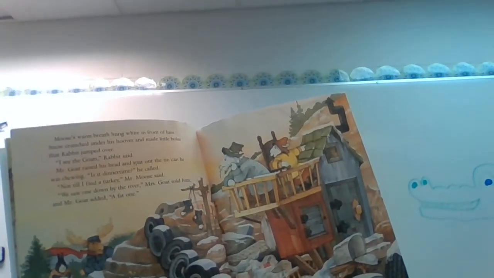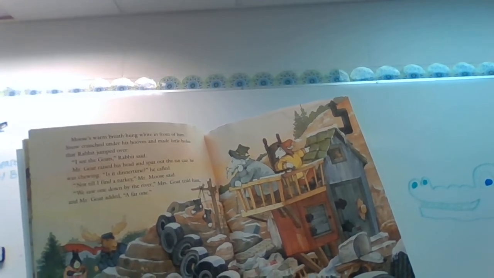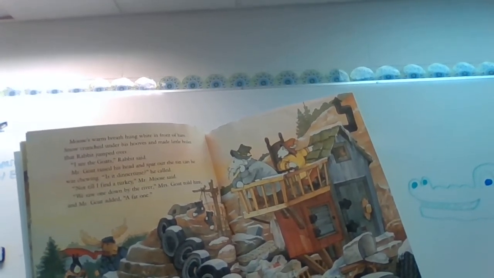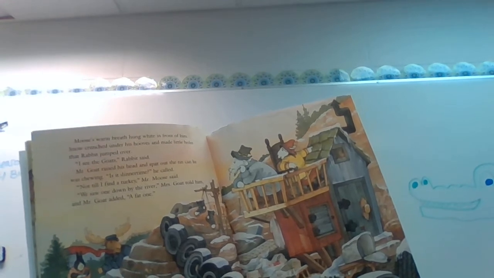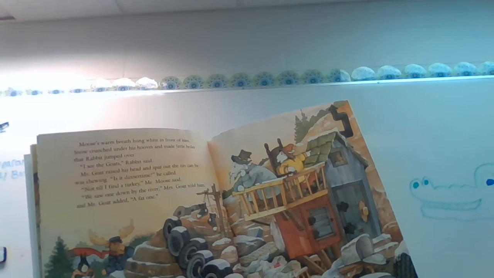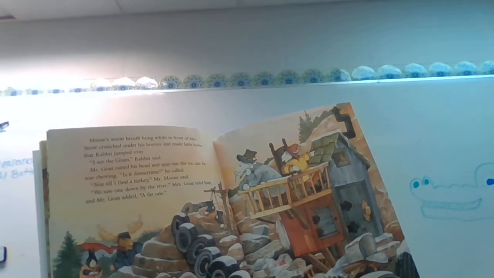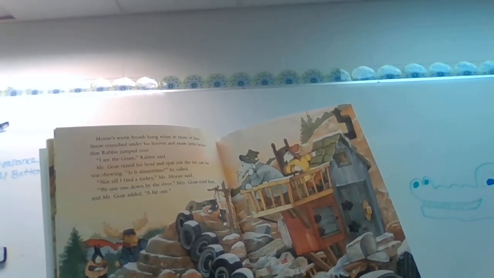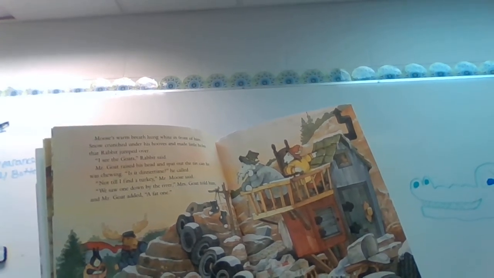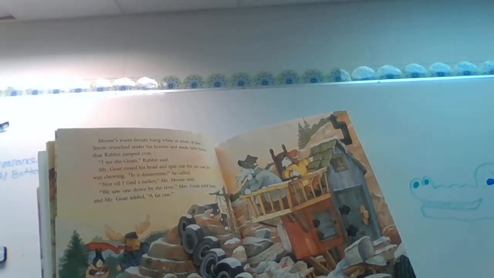Moose's warm breath hung white in front of him. Snow crunched under his hooves, and he made little holes that Rabbit could jump over. I see goats, Rabbit said. Mr. Goat raised his head and spat out the tin can he was chewing. Is it dinner time? He called out. Not till I find a turkey, said Mr. Moose. We saw one down by the river, Mrs. Goat told him, and Mr. Goat added, a fat one.